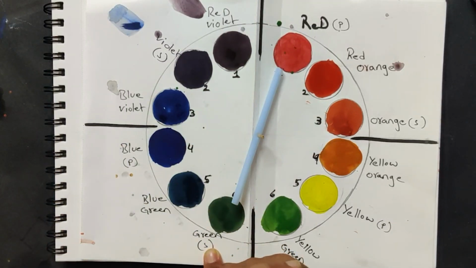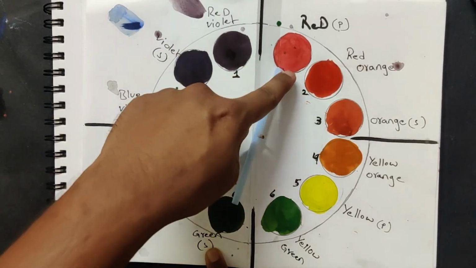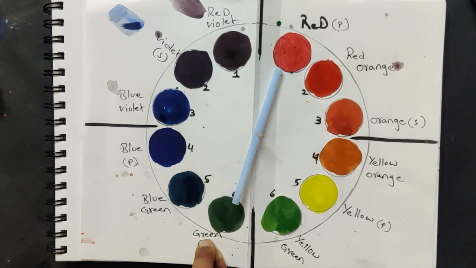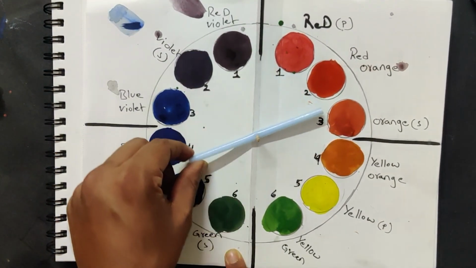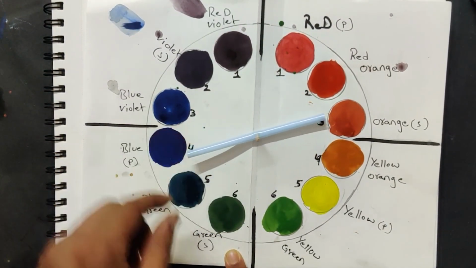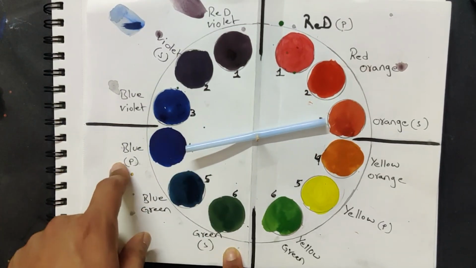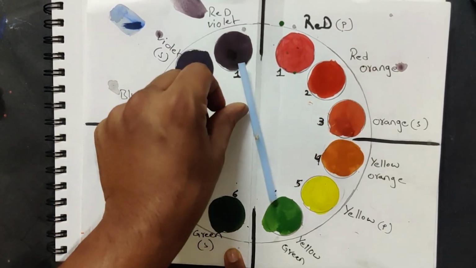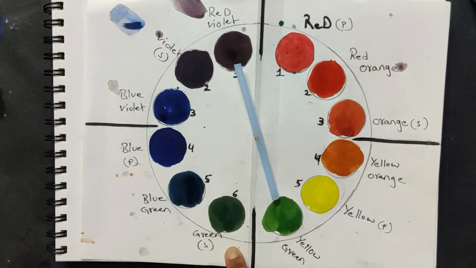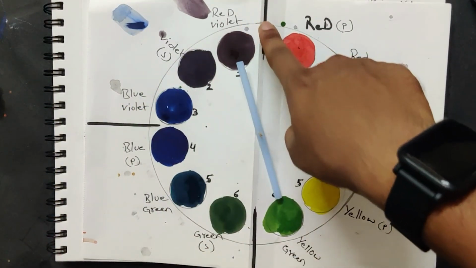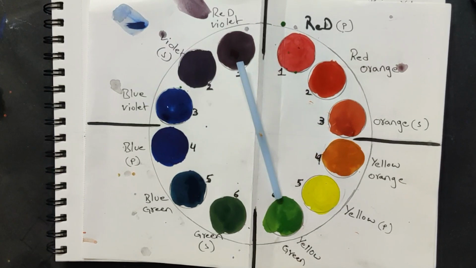These are the color combinations you can know with the use of the color wheel, or else you won't be able to find what the color combinations are. For example, red is a complementary color for green. That's how you will use it. And let us see, it's orange, blue and red violet. This is how red violet is a color combination for green yellow.